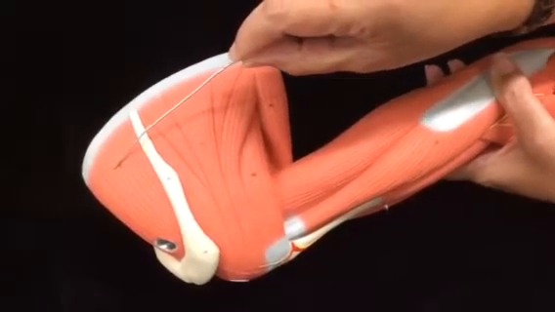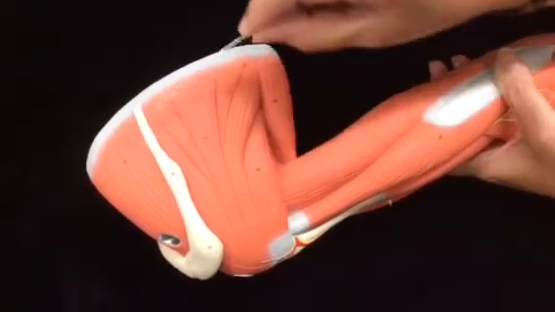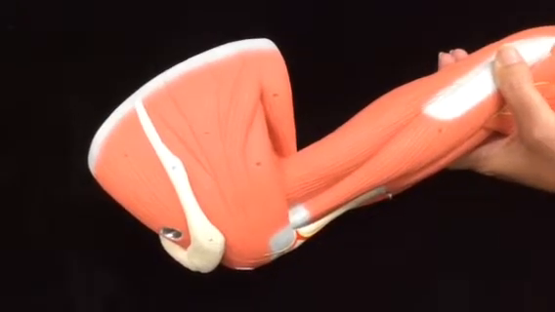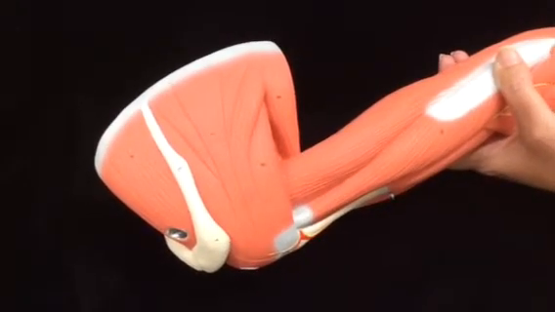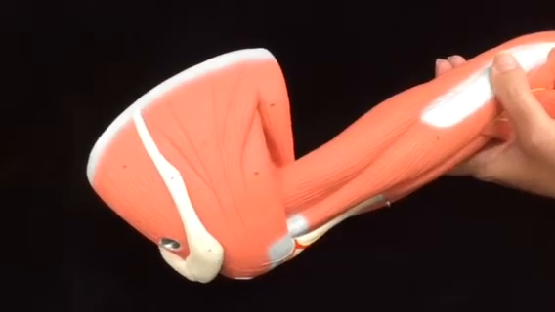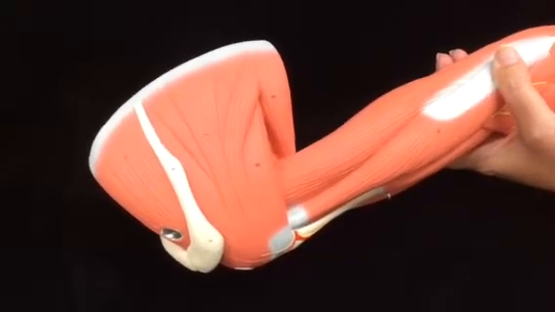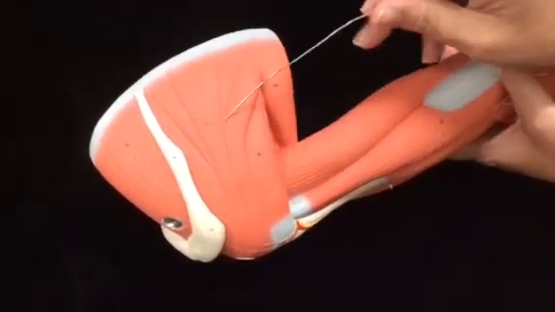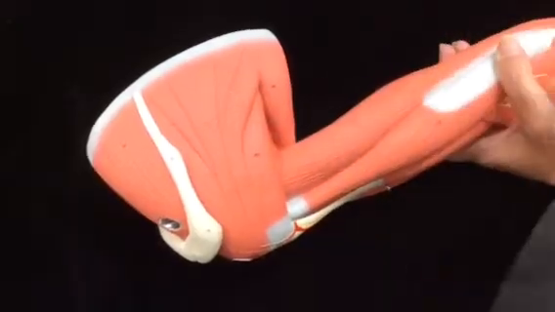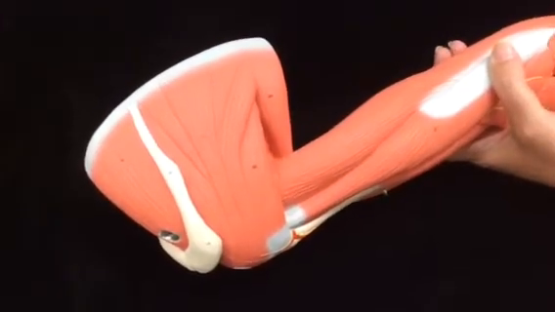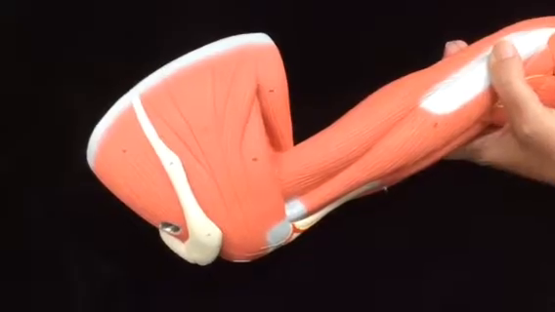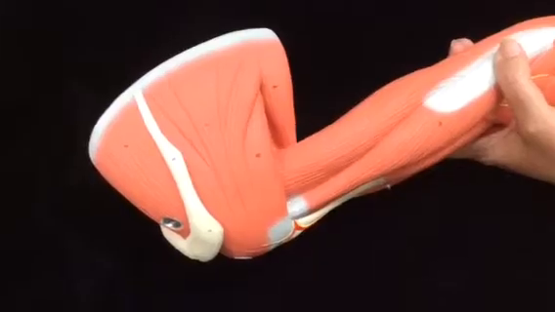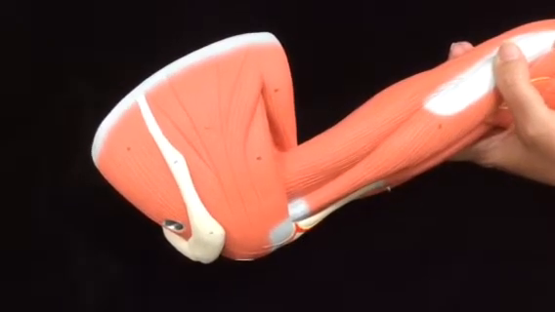It's going to originate on the supraspinous fossa of the scapula, and it's going to insert into the greater tubercle of the humerus, and therefore it's going to cause abduction at the shoulder, so ABD. The infraspinatus is going to be located under the infraspinous fossa, or that's where it actually originates, and it's going to insert on the greater tubercle of the humerus, and it's going to cause lateral rotation at the shoulder.